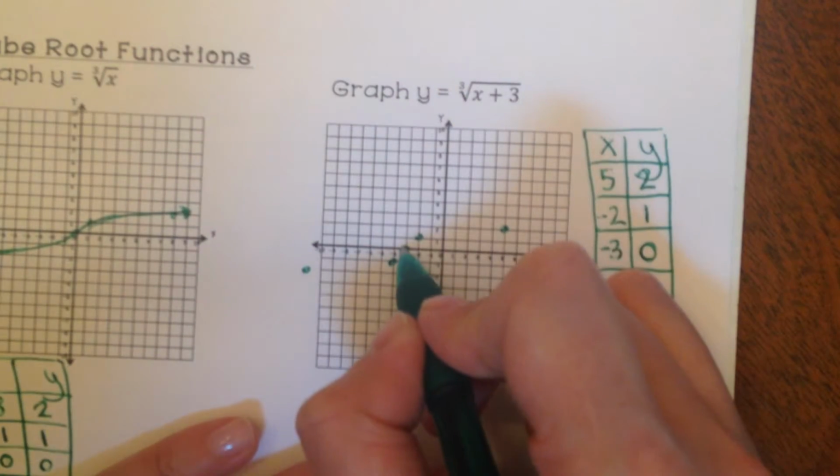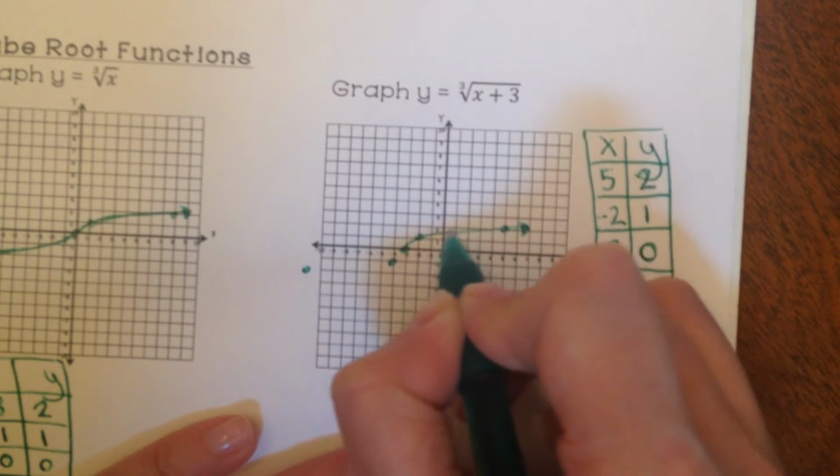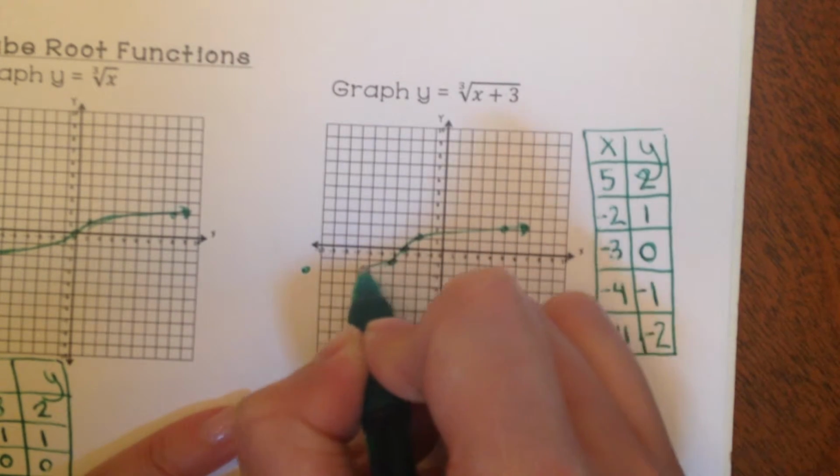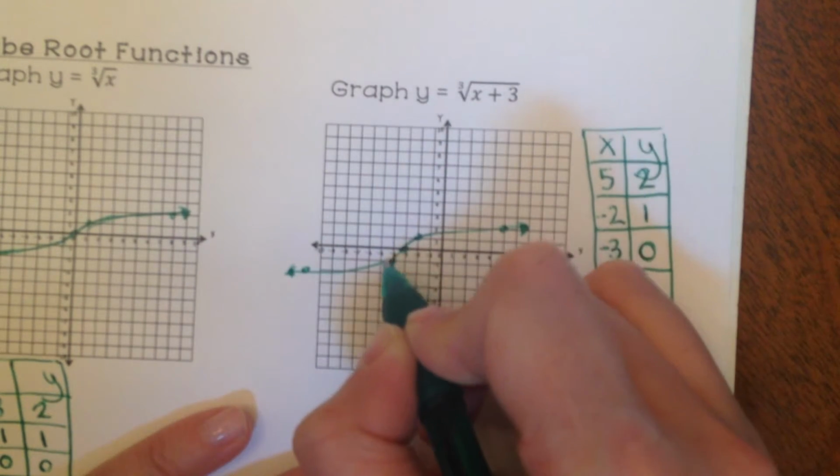And I am going to go off the graph just because I want to see what's happening. So this is kind of the center of my graph. This side it's going up. This side it's going down. Okay.